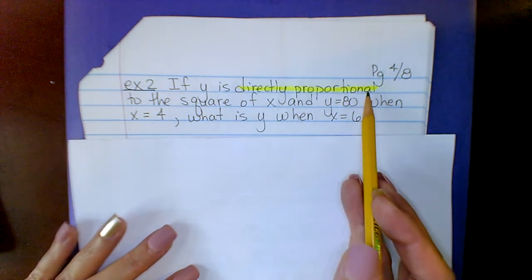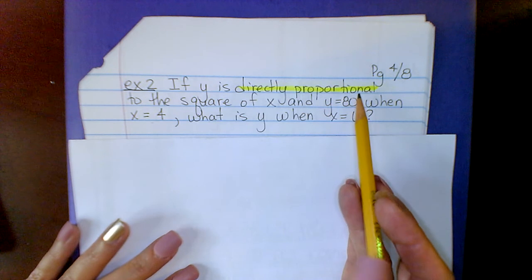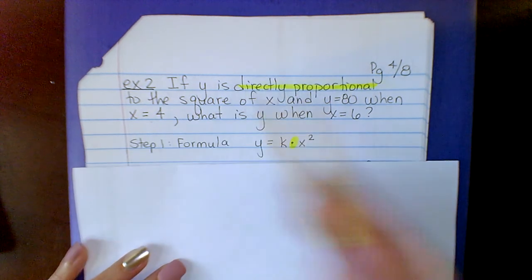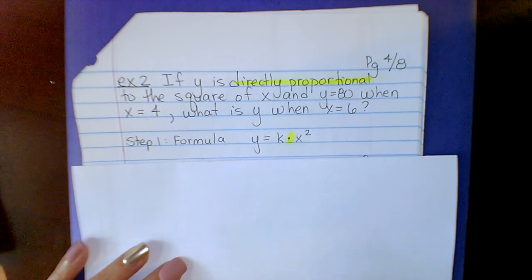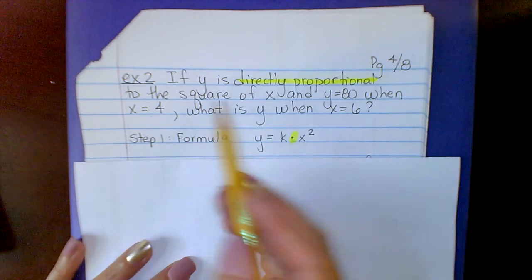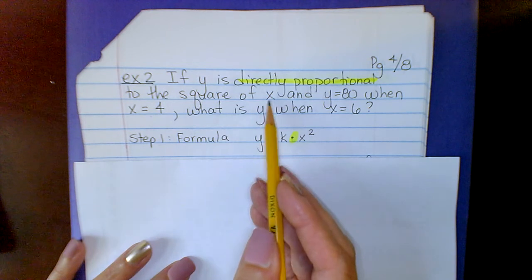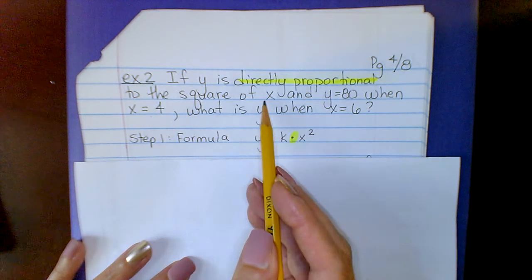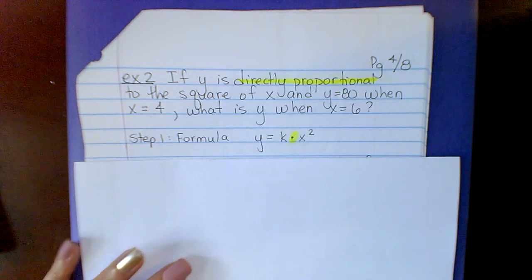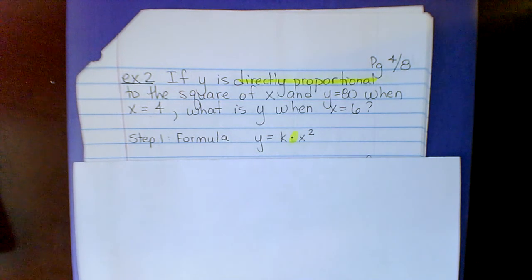This directly proportional, once again, is whispering sweet nothings into your ear and telling you to multiply. So I just highlighted that so you could see that that's why I chose multiplication. Now notice there's a square on here. Why did I put a square on here? Because it told me to. It said the square of x. So just make sure you read these very carefully and that you know how to chunk this problem up into measurable steps here.